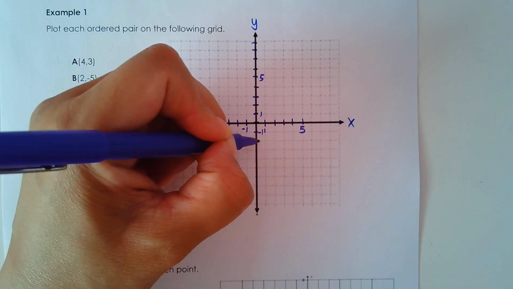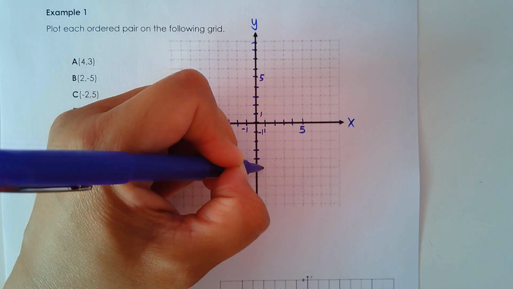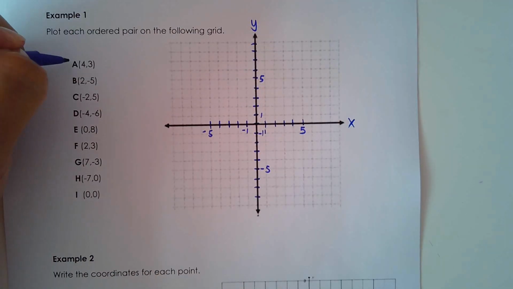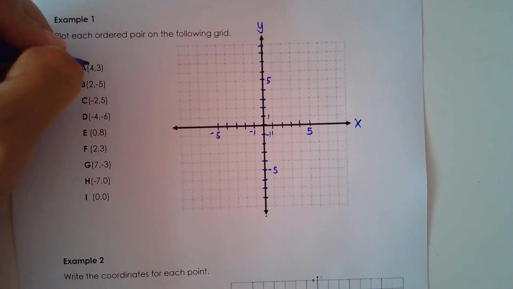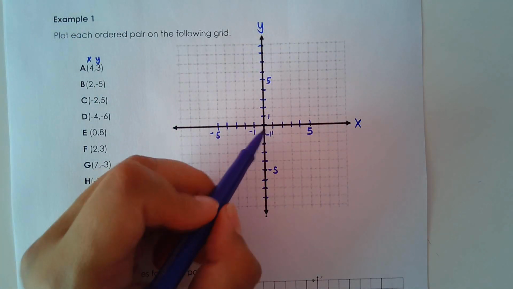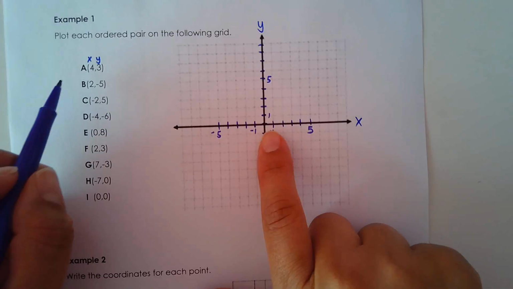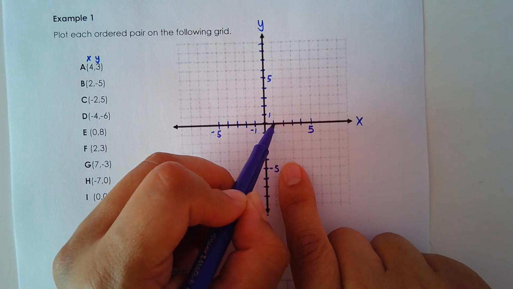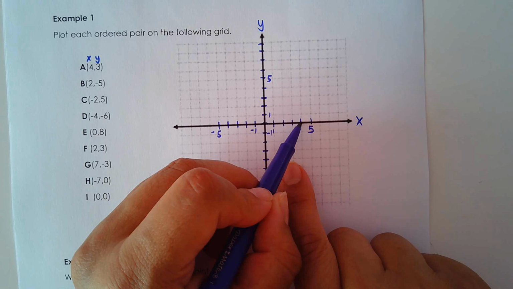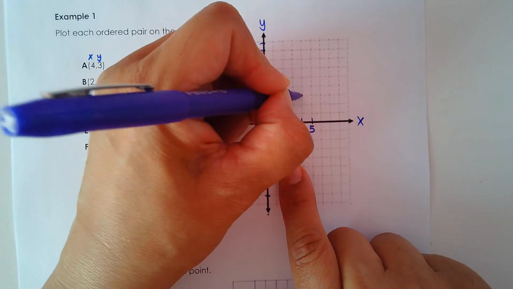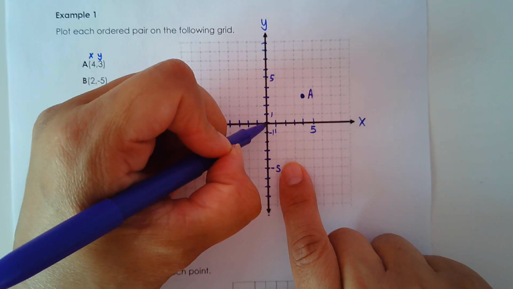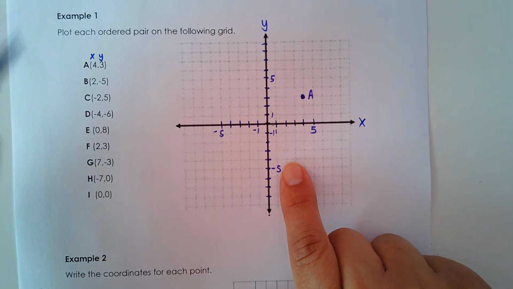So, and -1, -2, -3, -4, and -5, and so forth. Okay, so this coordinate here, A, (4, 3), so this is X and this is Y. So I start at the origin, and the 4 tells me that I move along on the x-axis 4 over, so 1, 2, 3, 4, and then the y value is 3. So from here I move up 3, 1, 2, 3. So this is point A here, right? So I went over 4 and up 3.